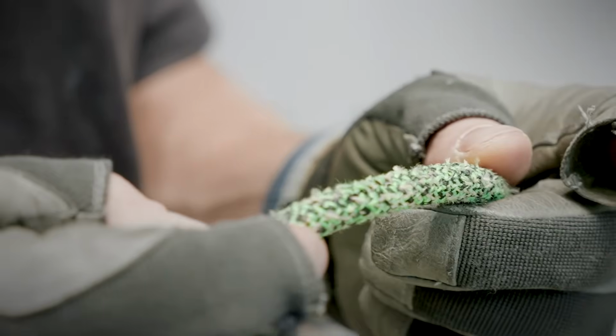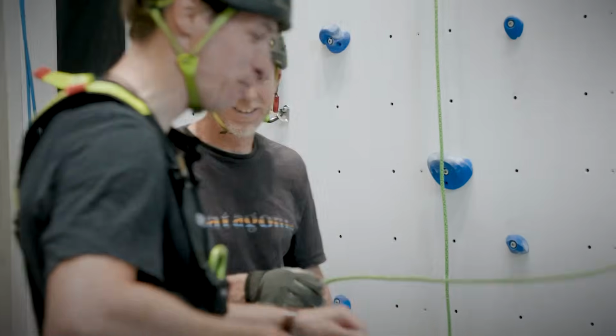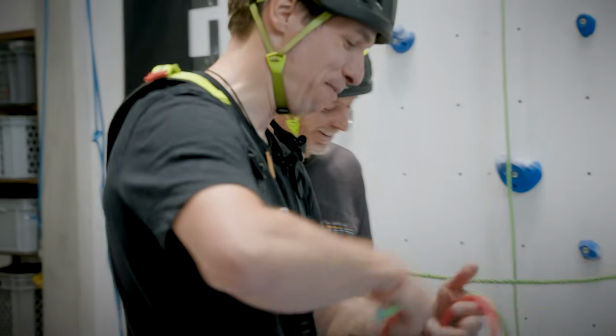Like, I have ropes like this. I'd still climb on a rope like that. Maybe you wouldn't if you knew what happened to it. Yeah. And I can testify this from a manufacturer's perspective, in all the conversations we had in the past, it sometimes makes us feel a little bit uncomfortable, what you're doing. Yeah, totally. It makes me nervous.